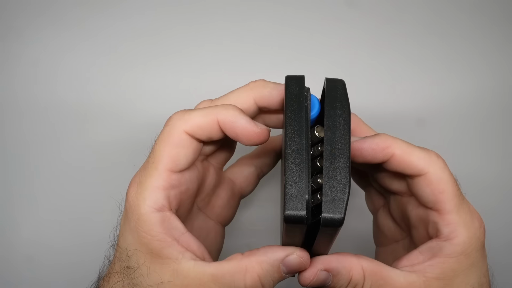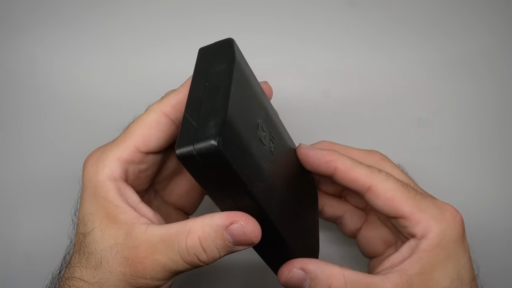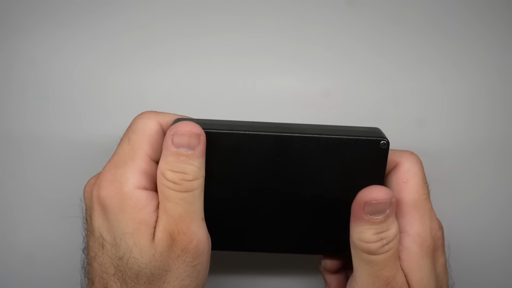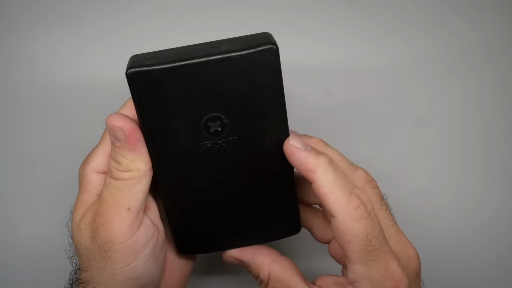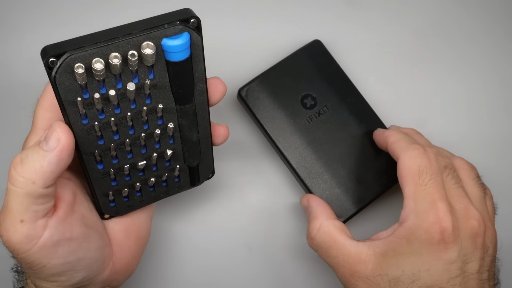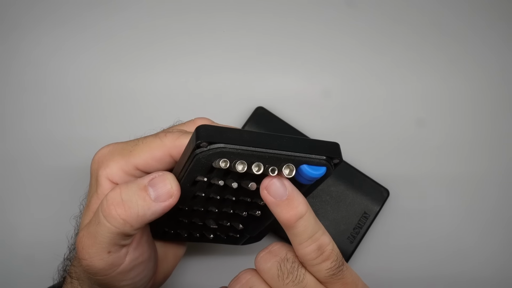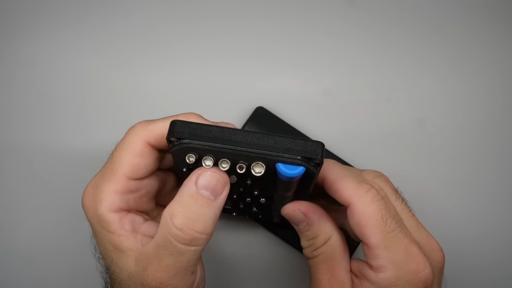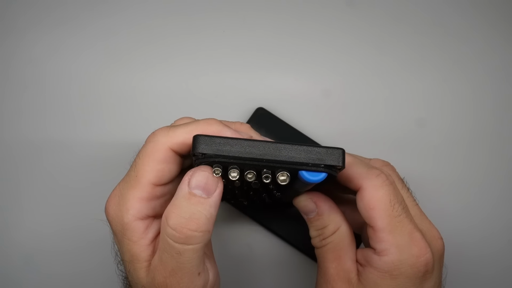These are magnets, so you can easily close it. It may look flimsy, but this piece of plastic is actually very sturdy, and it has all the different bits that you need.